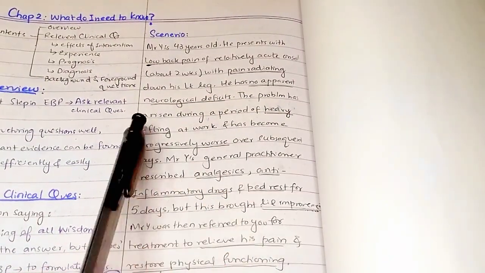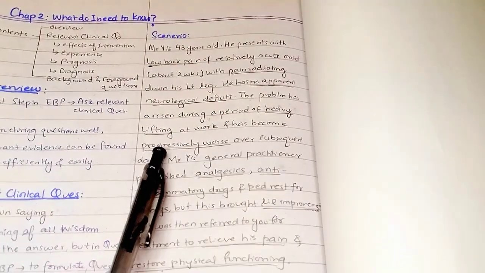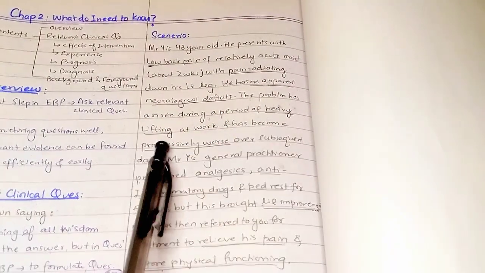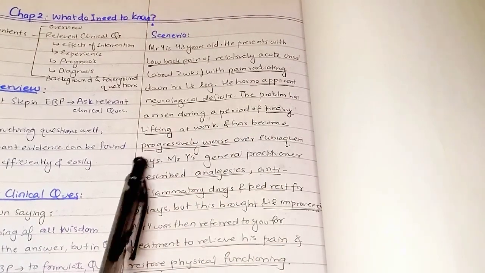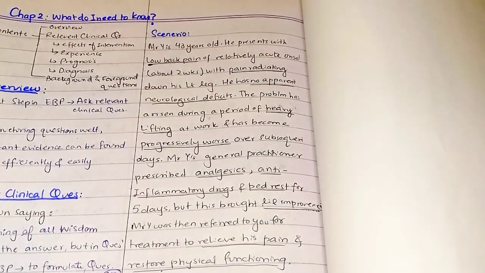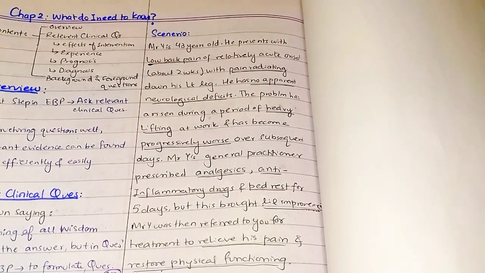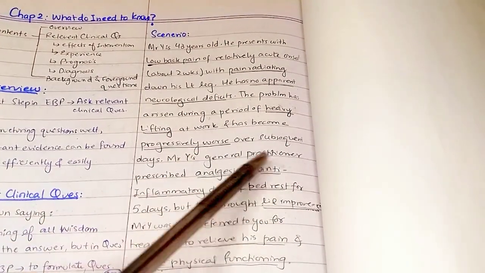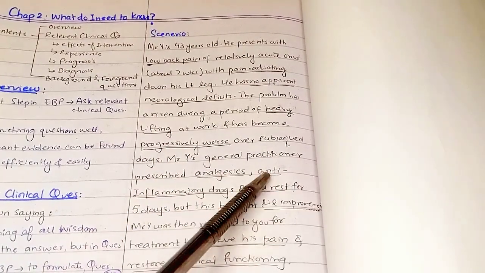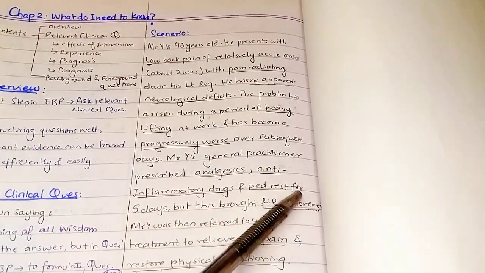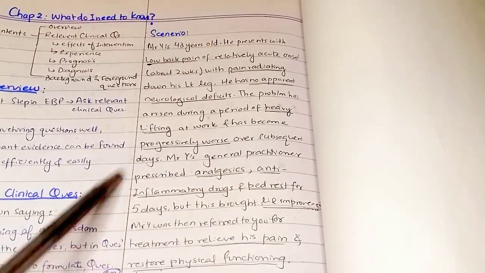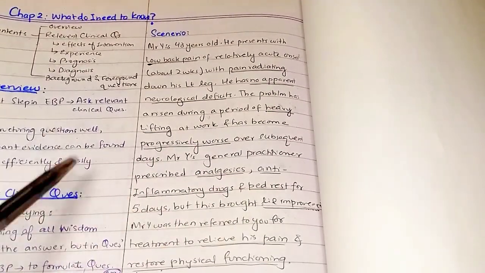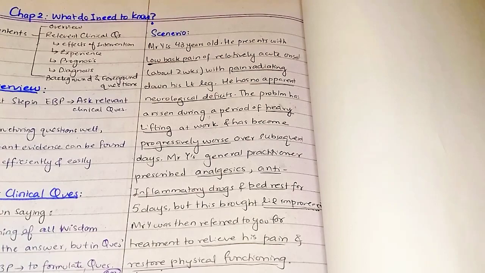The problem has arisen during a period of heavy lifting at work and has become progressively worse over subsequent days. Now they're telling you that his problem started when he lifted a heavy weight at his work, and since then it was progressively getting worse over the subsequent days. And Mr. Wise, a general practitioner, prescribed analgesics, anti-inflammatory drugs and bed rest for 5 days, and these were the interventions. They're telling you that these were the interventions that a general practitioner prescribed him.